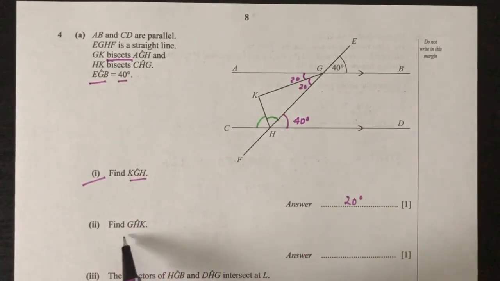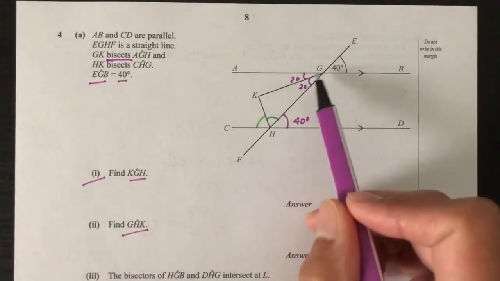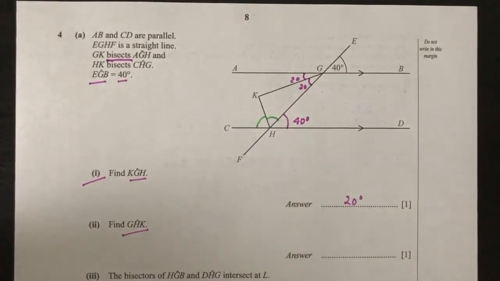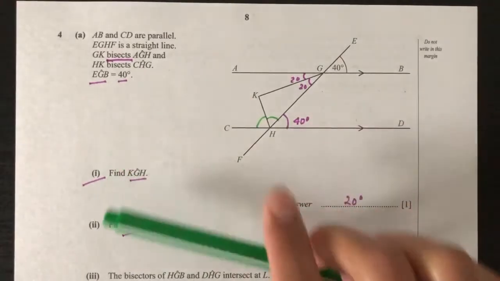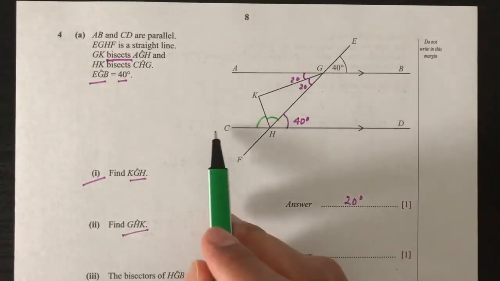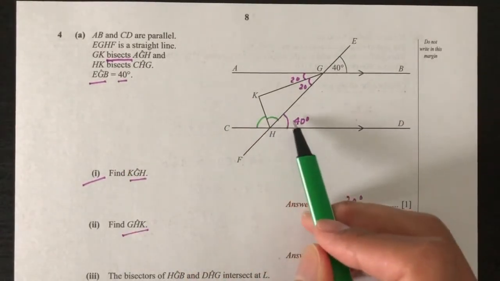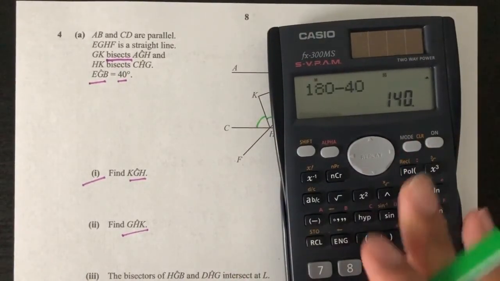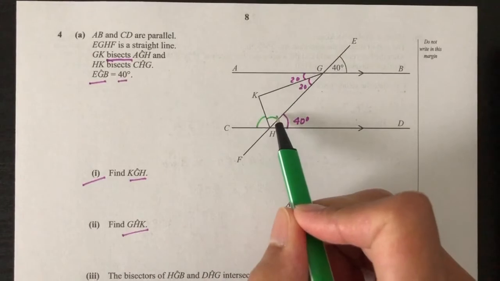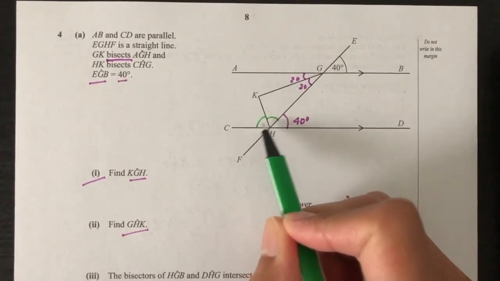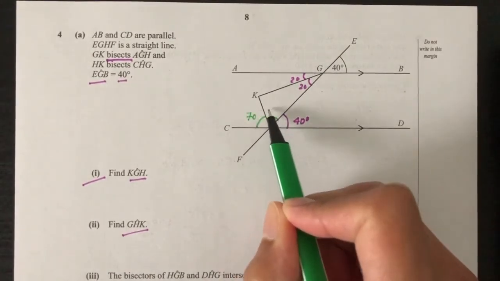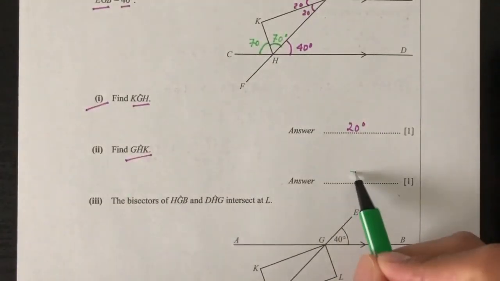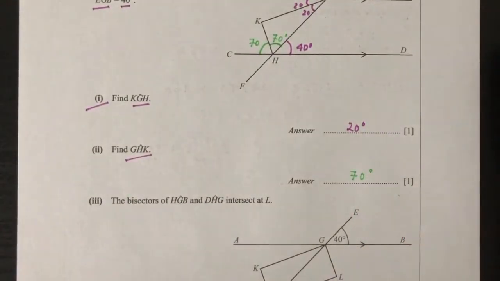Now for part 2, find GHK. So find this one. Same thing, if you have this as 40, and this is a straight line, we know this will be 180. So the remaining will be 180 minus 40, that will be 140. So this big angle here is 140, so exactly half will be 70, 70. So angle GHK will be 70 degrees.